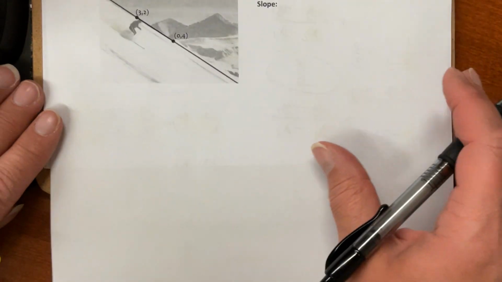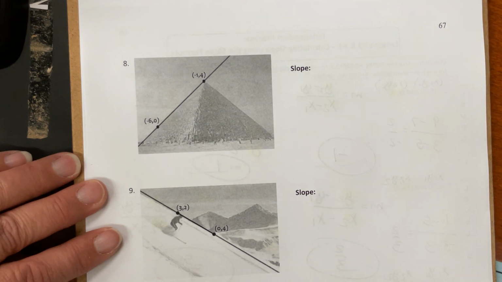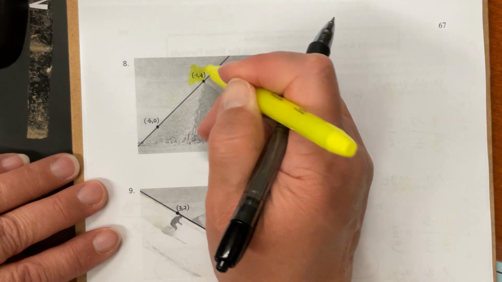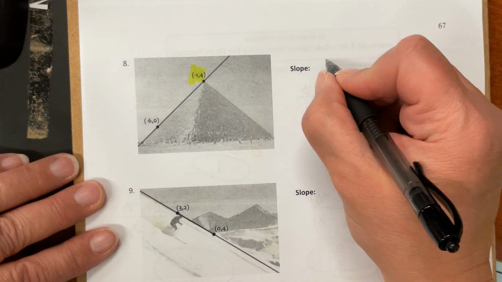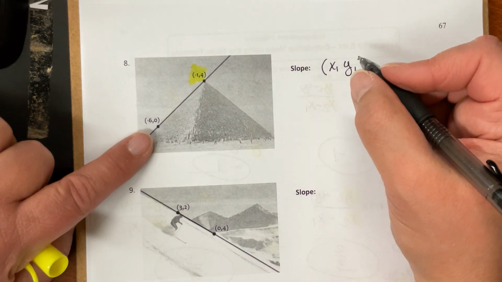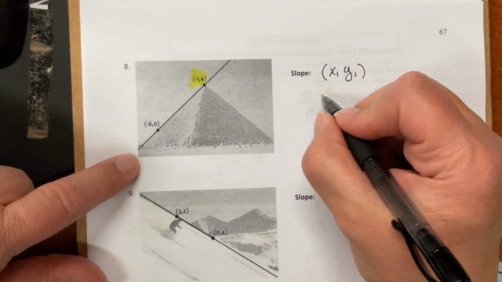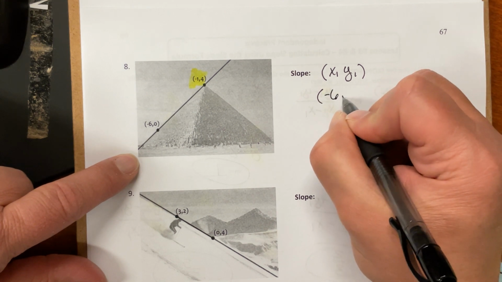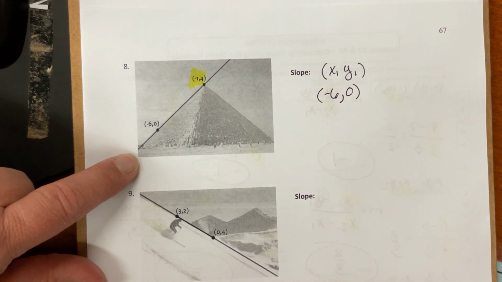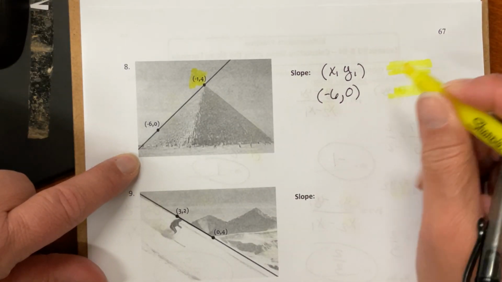Okay, let's take a look at the back. Ooh, look, that's a pyramid from Egypt. And it has some numbers on here. What shall we call them? Well, let's highlight this one and we'll leave the other one alone. So we have x1 and y1. That can be down here, and I need my glasses because I think that's a -6 and a 0, but I'm not sure. I'm right. So x1 is -6, y1 is 0, and then over here is going to be x2 and y2.